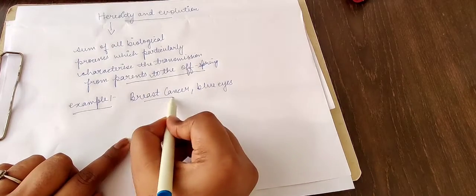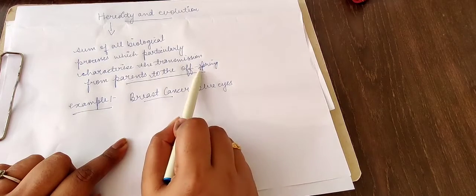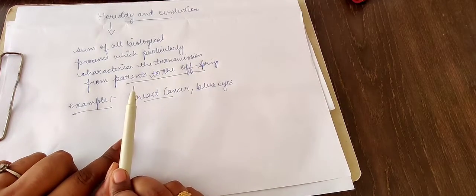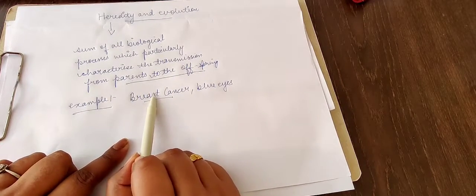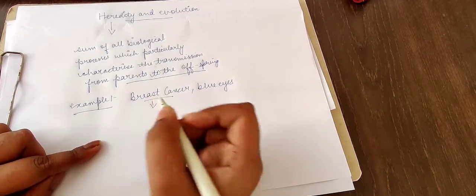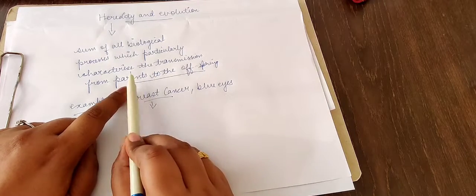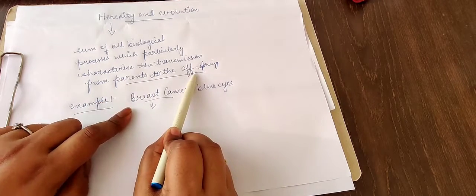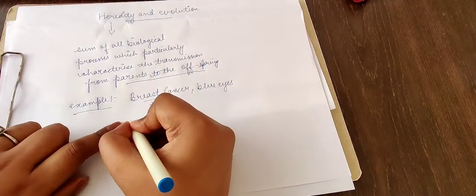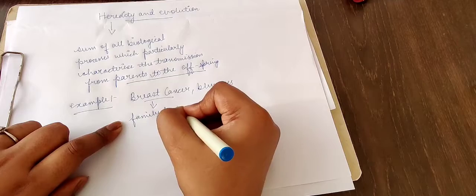Breast cancer is transmitted from the parents to the offsprings, okay? This can also be known as family history.